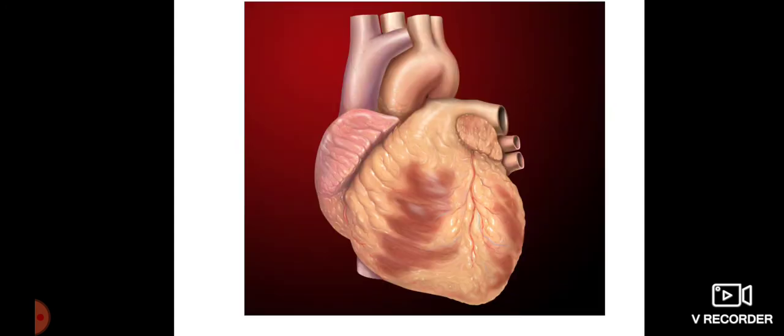Now, surfaces. The anterior surface is formed by the structures which are visible from the anterior aspect. That is the right atrium, right auricle, right ventricle and left auricle. So these are the borders and one surface. Then another surface is the left surface, which is formed by the same structures forming the left border. That is the left ventricle and left auricle.